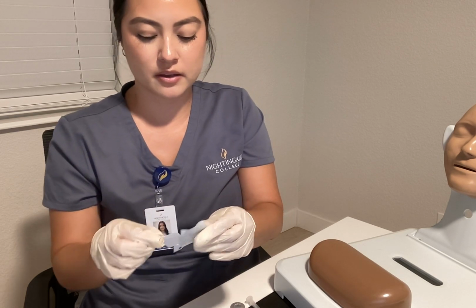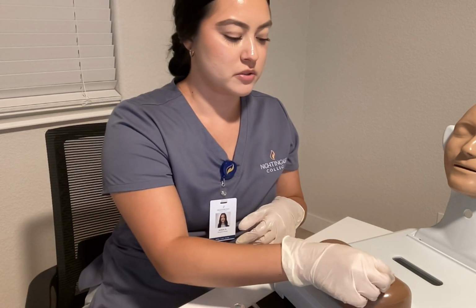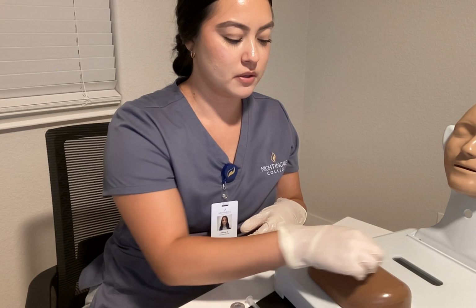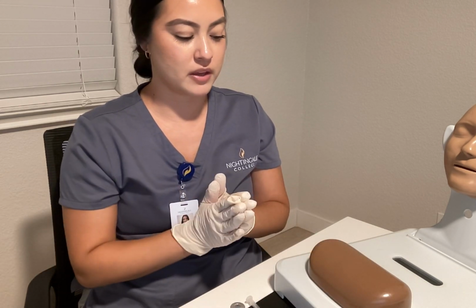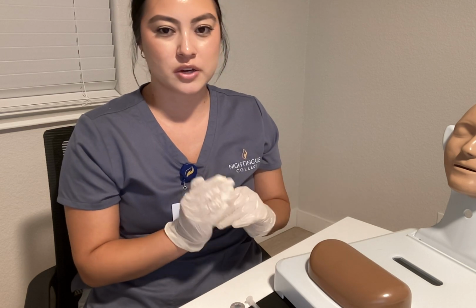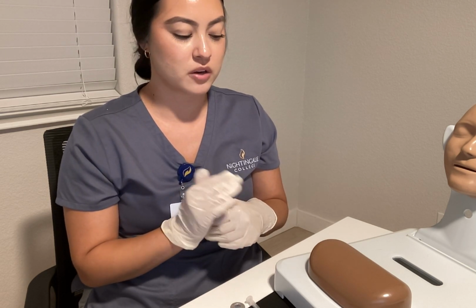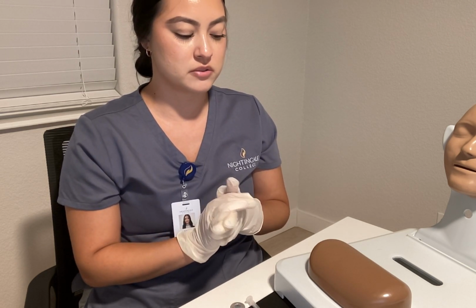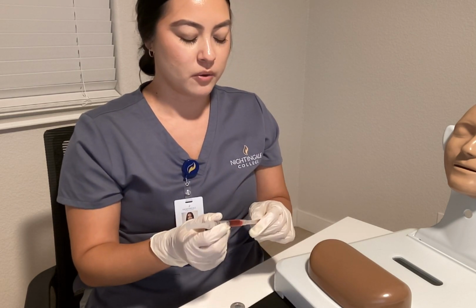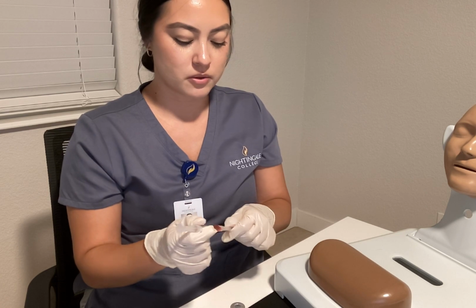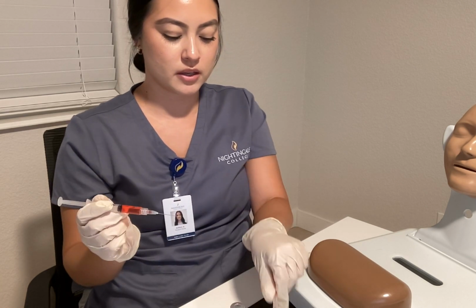Once we have verified this is the correct area that we're going to inject, we are then going to cleanse the area in a circular motion. Once that is cleaned and we have thrown away everything, we are just going to let this air dry. You're not going to fan it, you're not going to blow on it, you're just going to naturally let it dry.